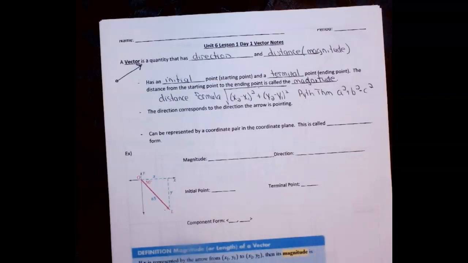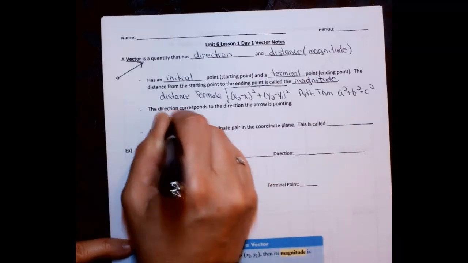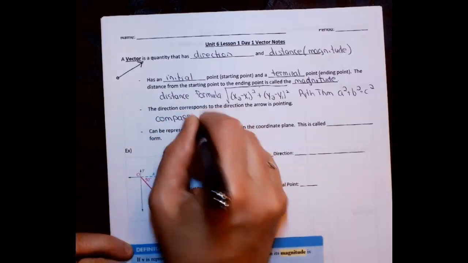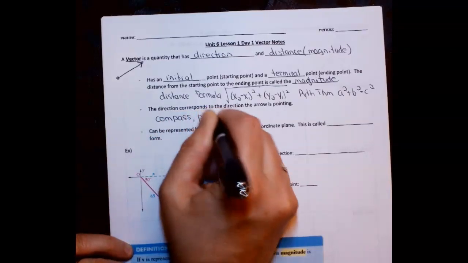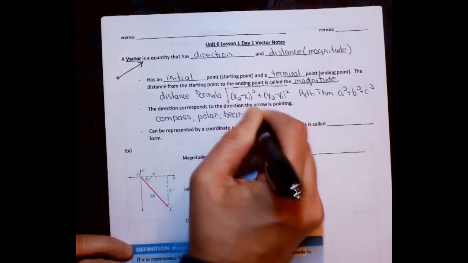The direction corresponds to the direction the arrow is pointing, and we're going to talk about a couple different ways that we can denote that direction, and we've mentioned these before. One is the compass direction. One is polar, and the final one is bearing. And again, we've dealt with all of these somewhere throughout the semester as well.